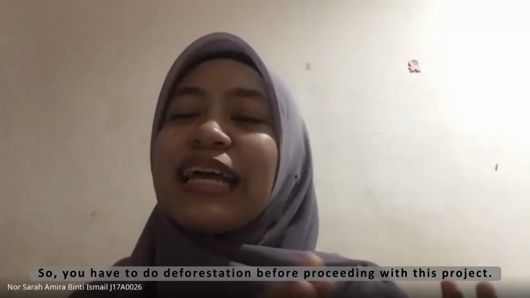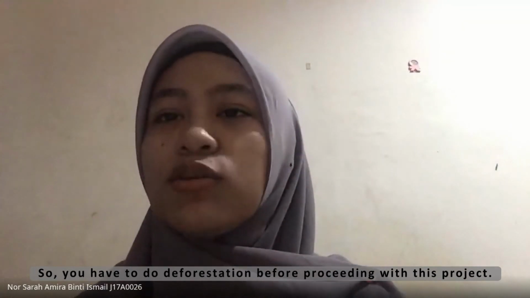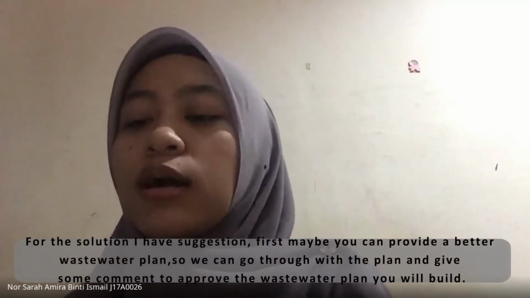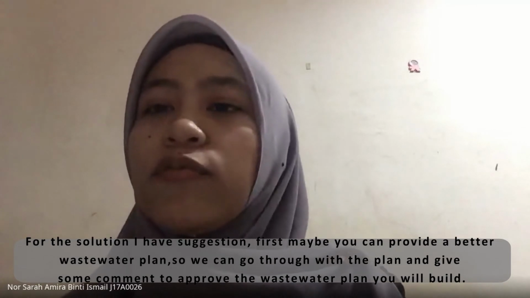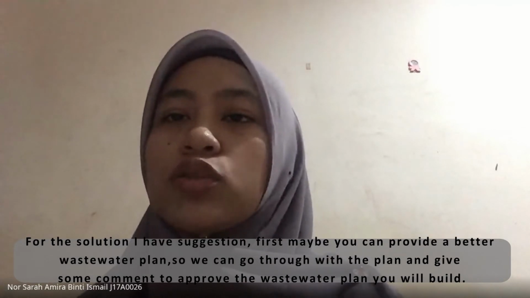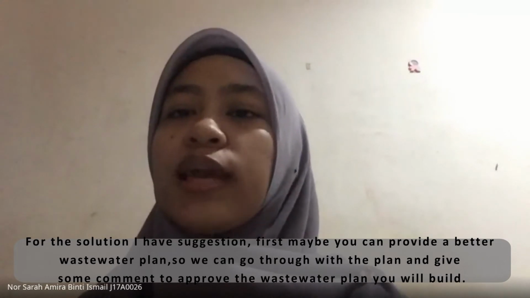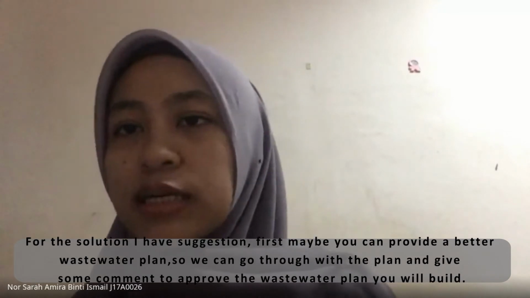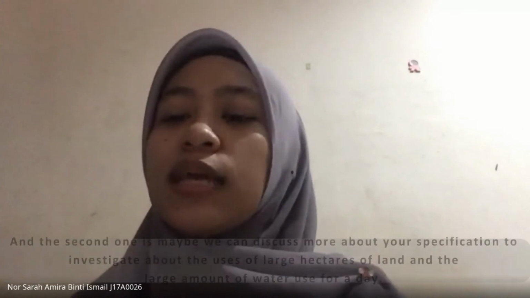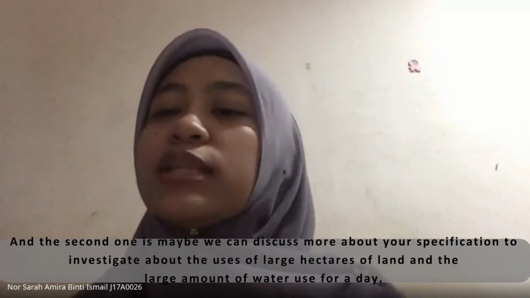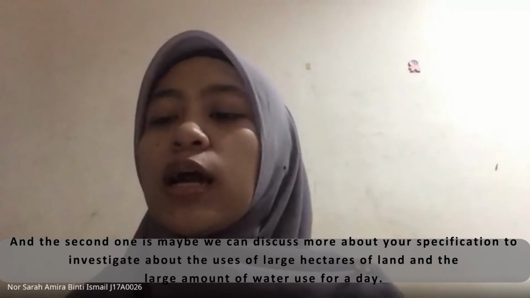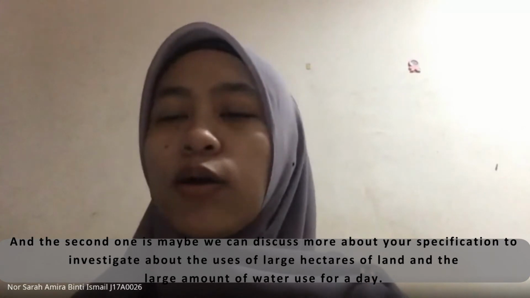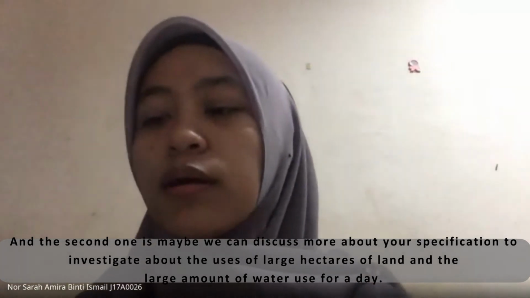So I think this area is full of forest, so you must handle the deforestation before you proceed with your project. So my suggestion is, first, you can provide a better wastewater plan, so we can go through the plan and give some comment to approve the wastewater plan that you made. And the second one is maybe we will discuss more about the specification, to investigate more about your large number of land and large number of cubic meter water used per day.